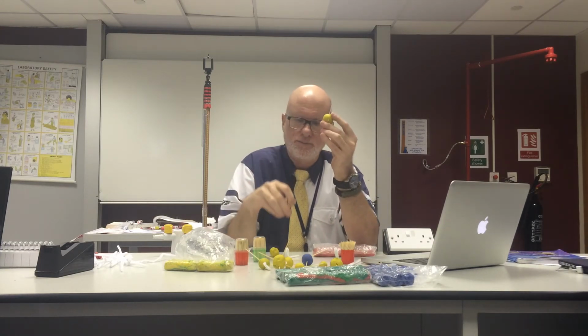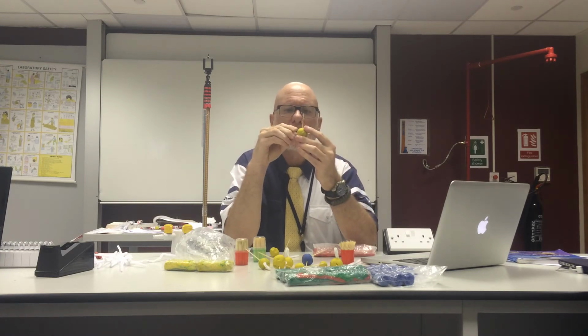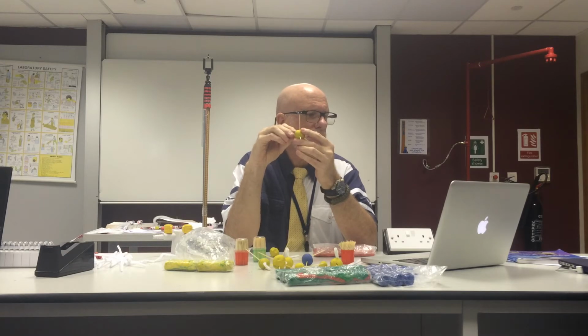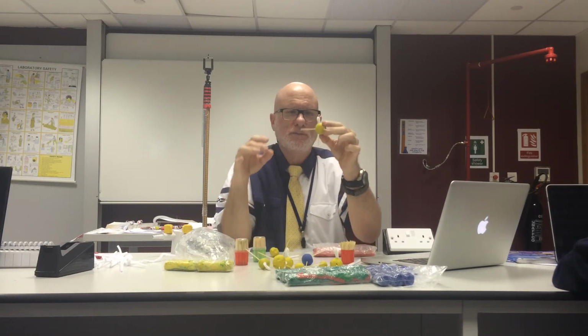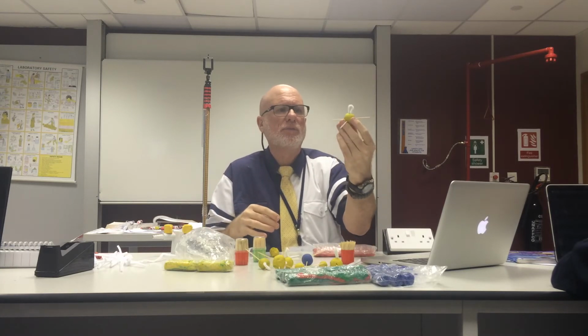I take off one and I put in a non-bonded pair. You see how that's going to be a seesaw? See? It's going to look like this.